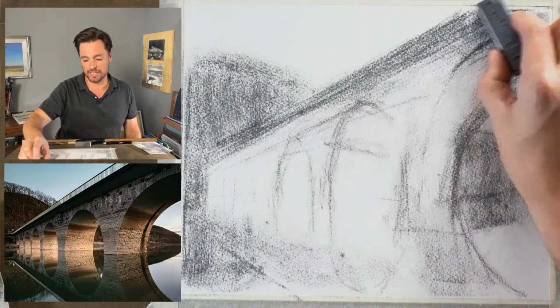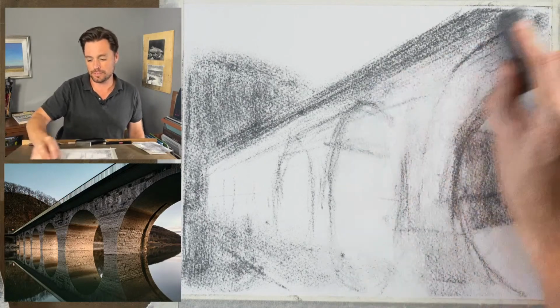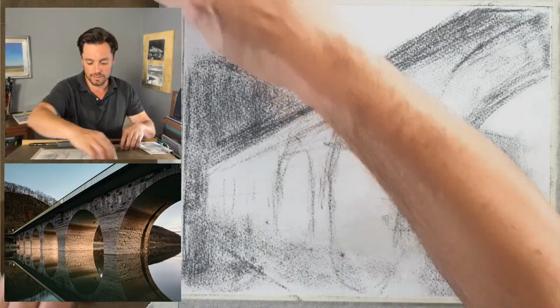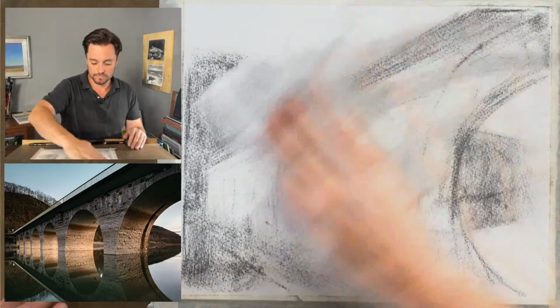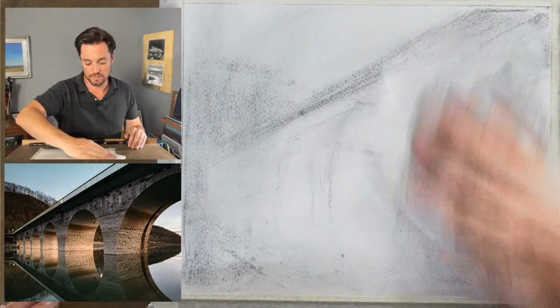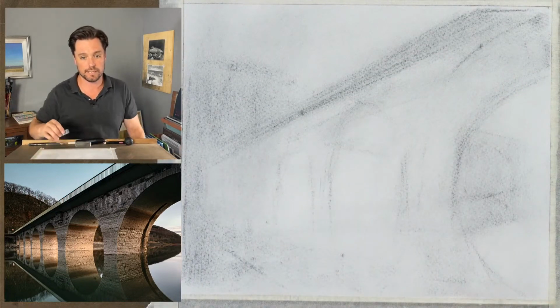Again, I'm just thinking out loud, trying to give voice to some of the things. Actually, it looks like there's a little bump under here. I'm going to wipe this down. Take another stab at it.